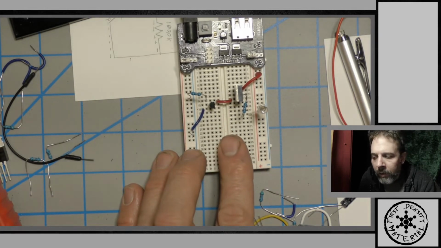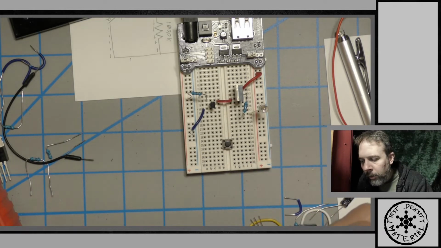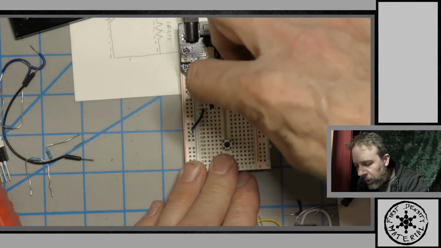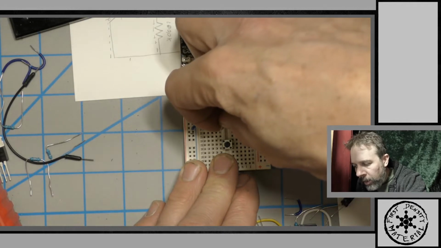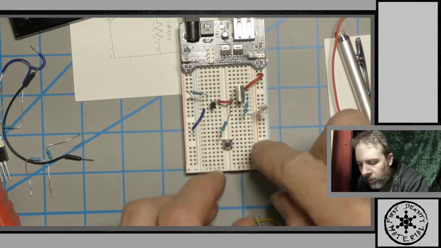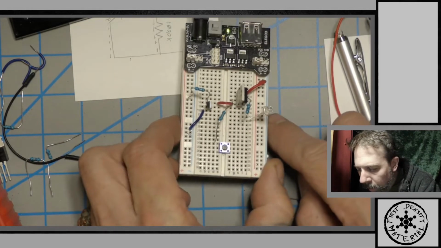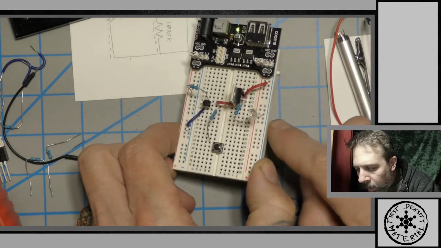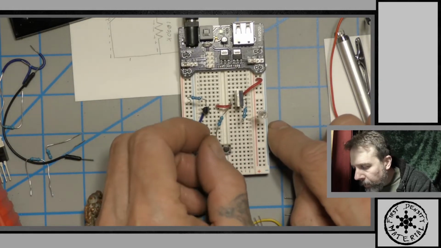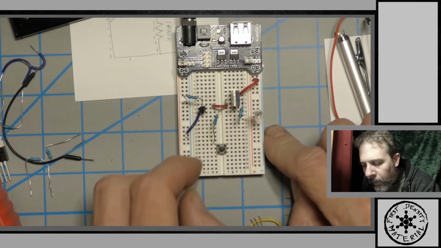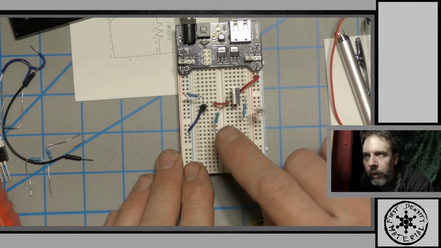So we're going to start utilizing this switch now. So let's start slow, and that way we know what's going on. So let's just introduce the switch. I'm going to take a 100K resistor and run it to the switch. And then run the other one to the drain. Okay. Now it's hooked up to the drain of this.